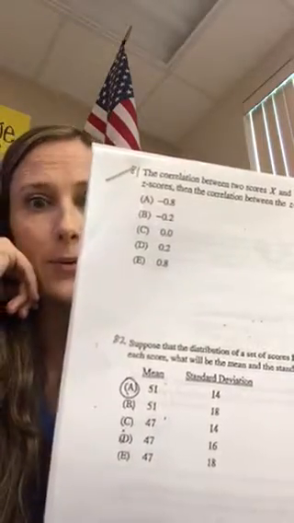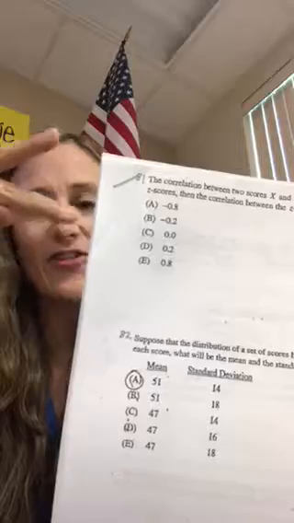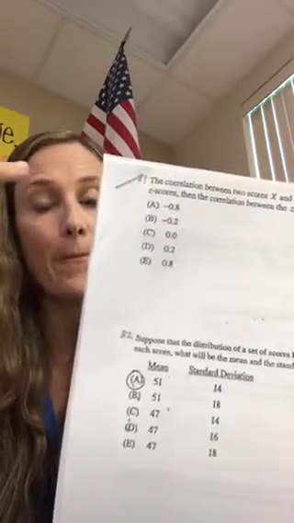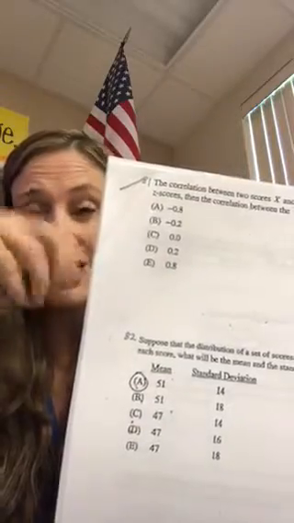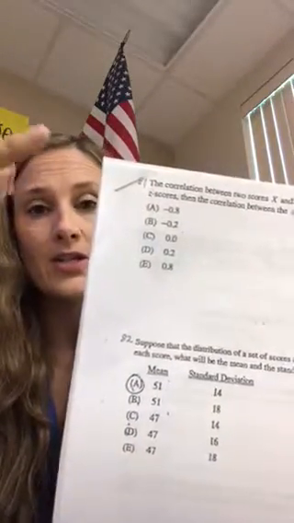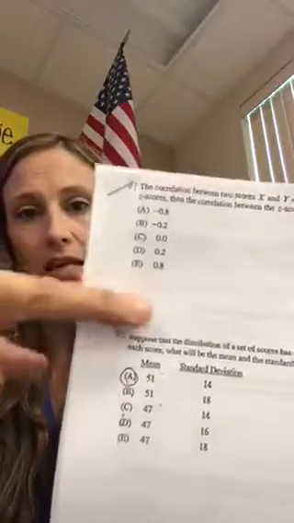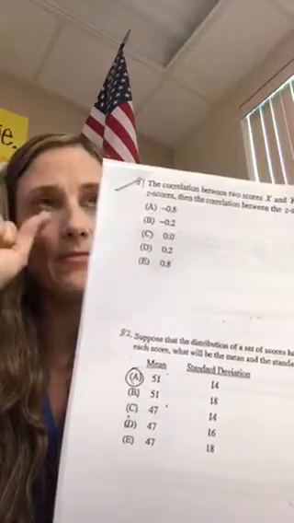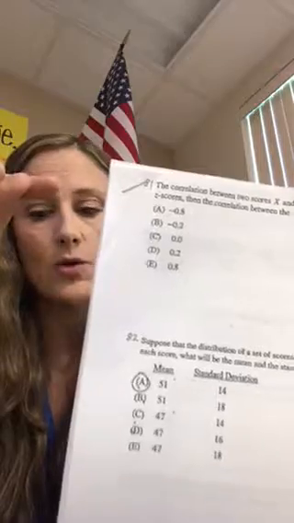No, that's slope. So if x and y are flipped, the correlation factor stays the same. The slope might change slightly, but it would still be a positive slope. So the correlation factor would be E if the question said x and y are flipped, but it didn't. It said x and y are converted to z-score.